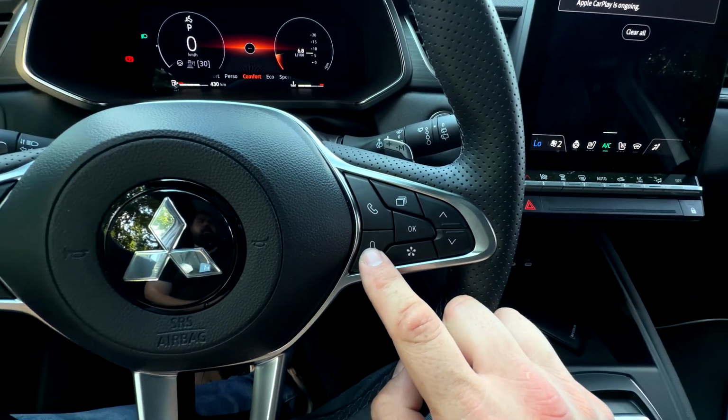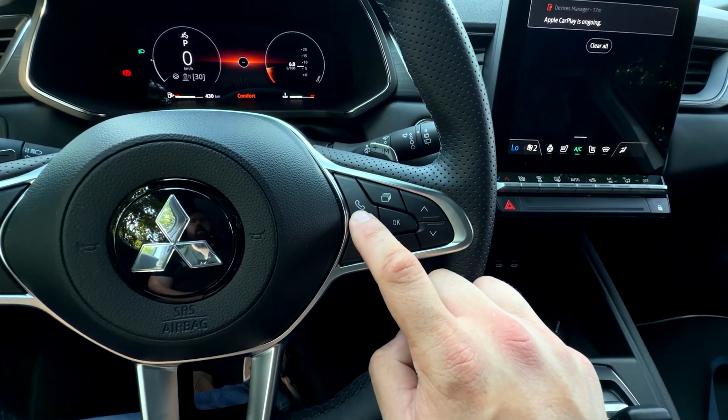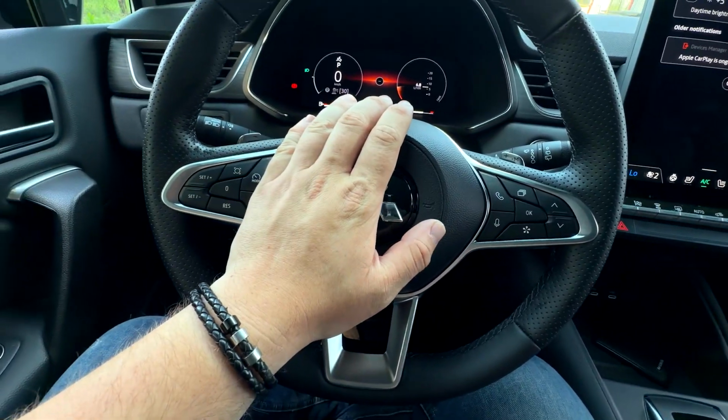This is button responsible for voice assistant, and this button is responsible for answering and ending calls. If you press right here, you will use horn.